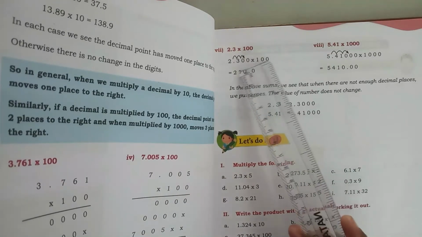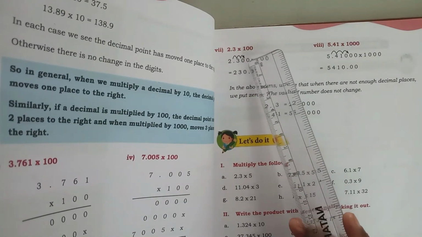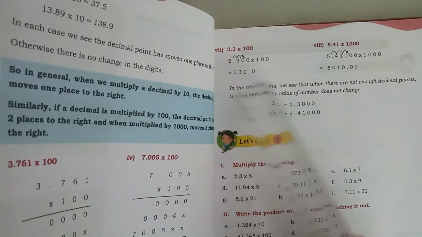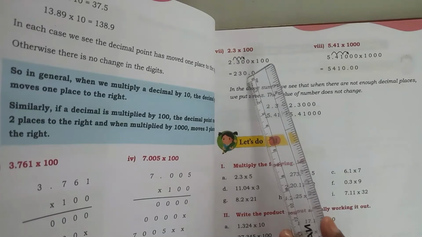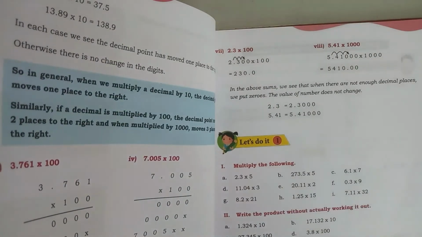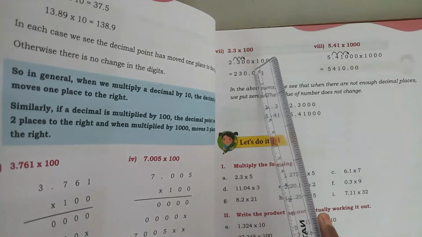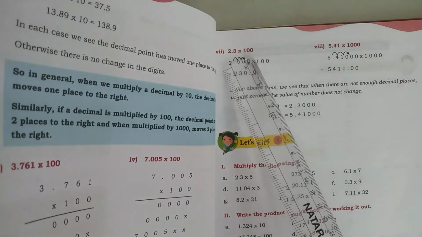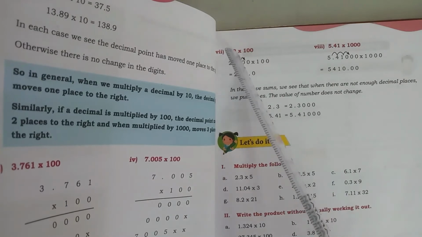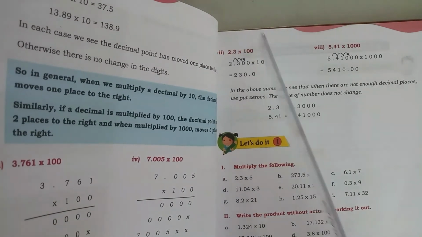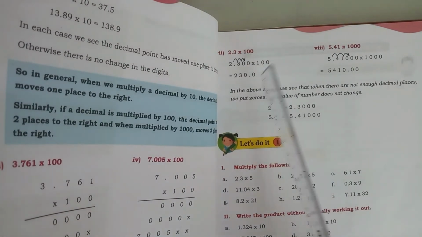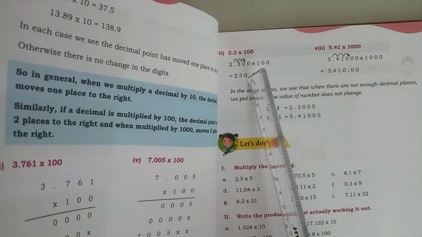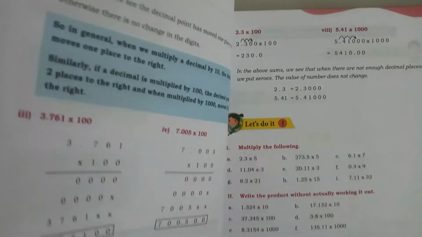So then when we multiply 2.300 into 100, our answer will become 230.0. Why did we keep the point after this 0? Because in the question only one decimal place is there. So in the answer also we have to put the point before one place.